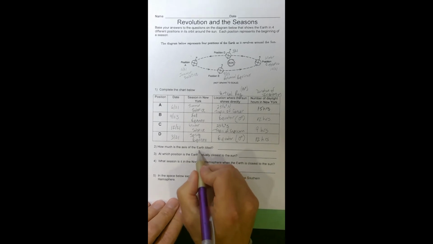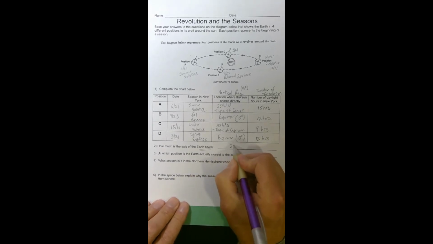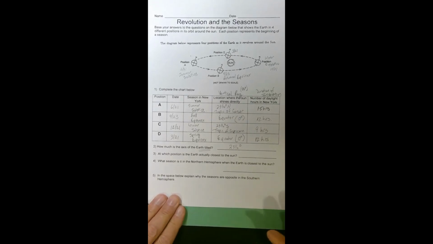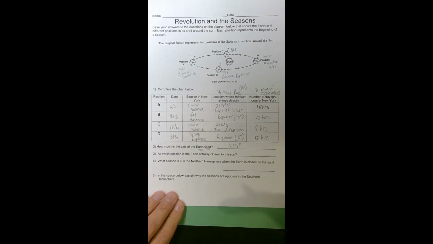The Earth is tilted by 23.5 degrees. If the tilt was larger, we'd have more seasonal variation. If there was no tilt, there would be no seasonal variation.